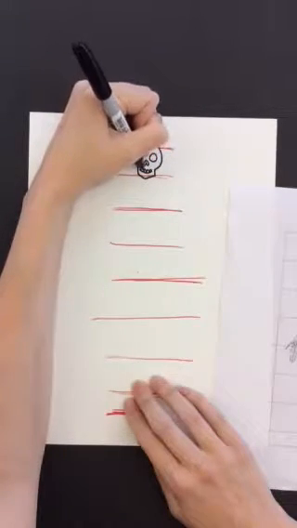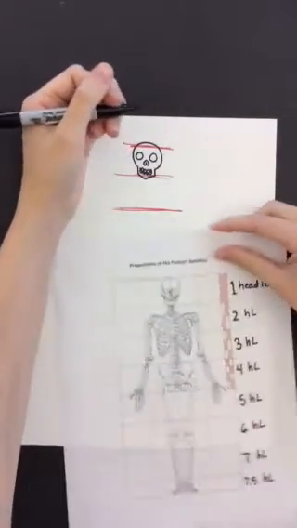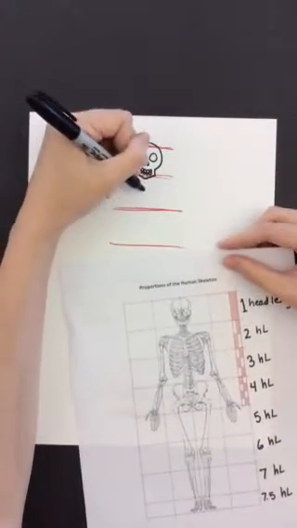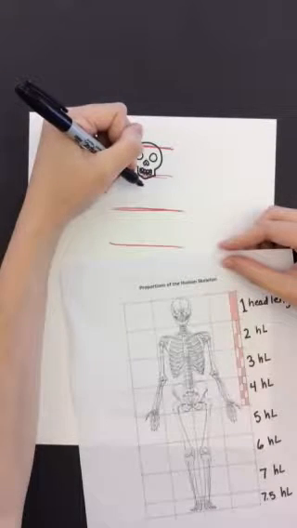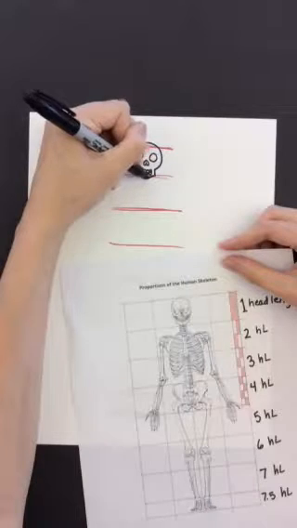you can do these kind of little bumps for the teeth. You don't have to make super accurate, perfect teeth. Then from there, we are going to go a little bit almost to the halfway point, and we're going to do our neck.